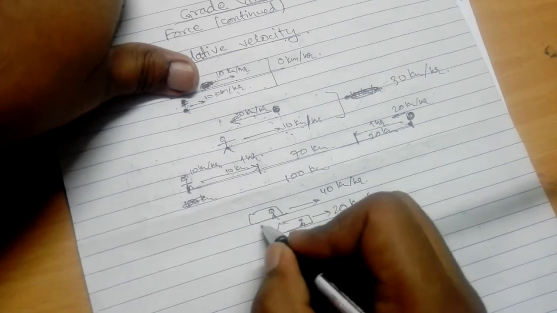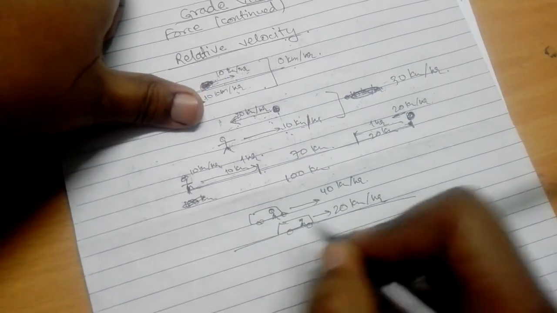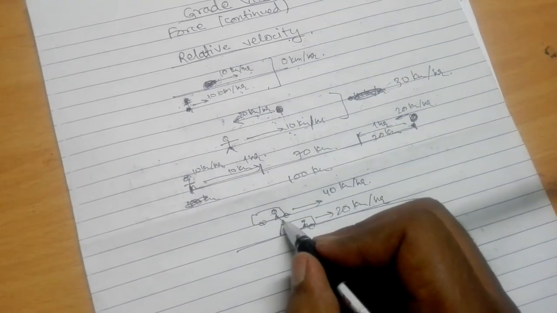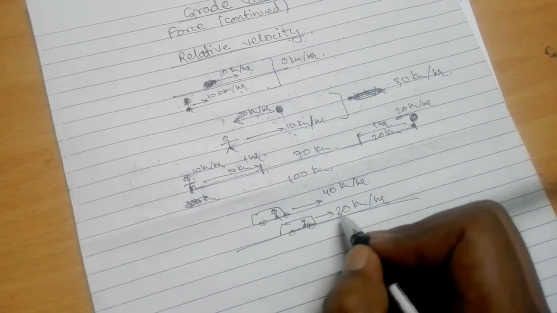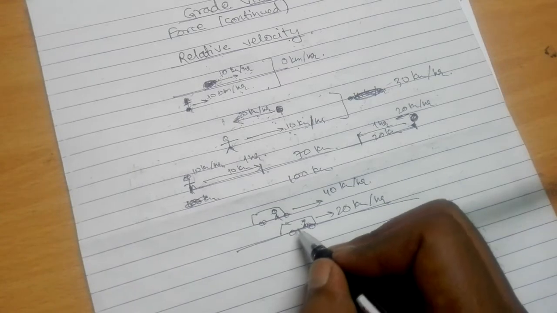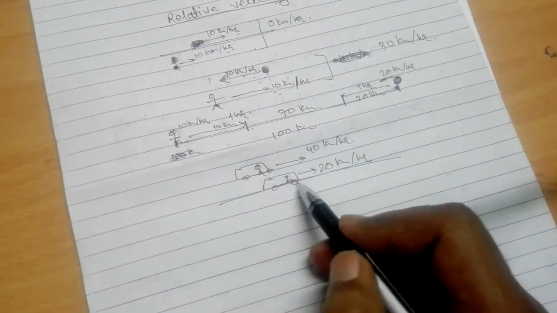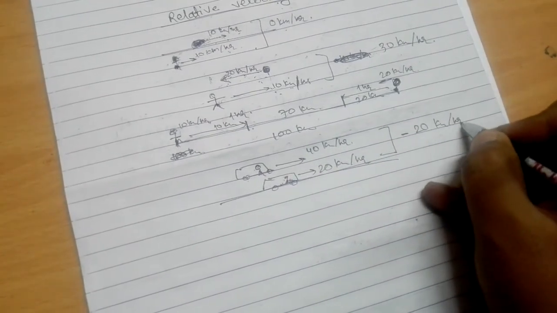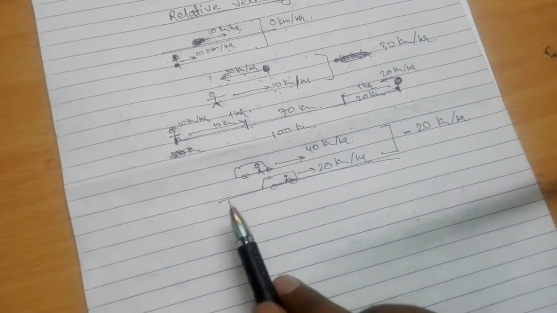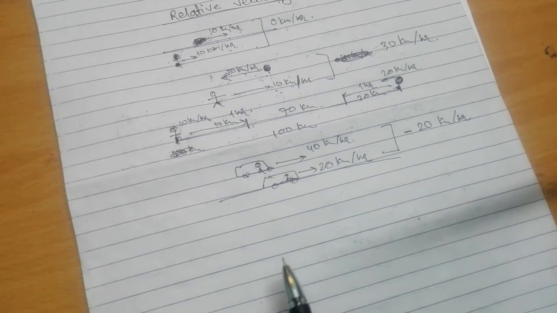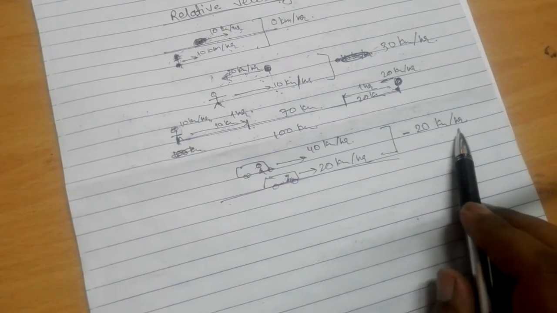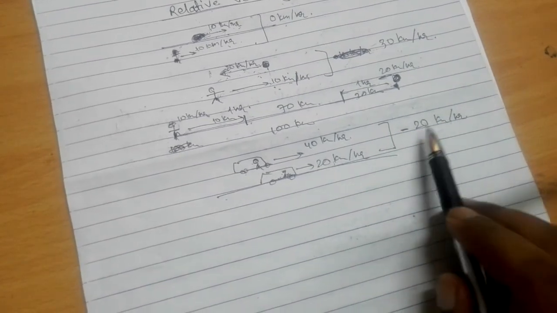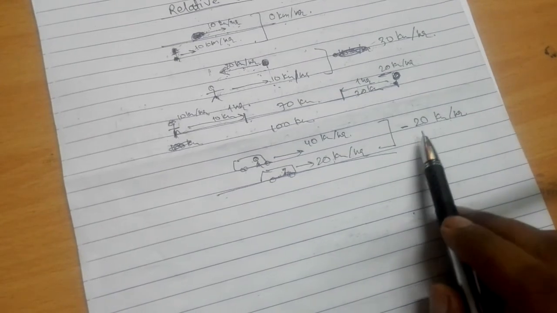Whenever you take a journey by bus, please notice this: when your bus overtakes another vehicle, keep your eyes focused on the other bus. The bus seems to be moving backward. You might not have noticed it, but it seems to be moving backward. That means the velocity of the bus appears to be minus 20 kilometer per hour. The bus is not moving backward. It is moving forward, actually with plus 20 kilometer per hour. But it appears to us that the bus is moving backward. This is also apparent velocity.